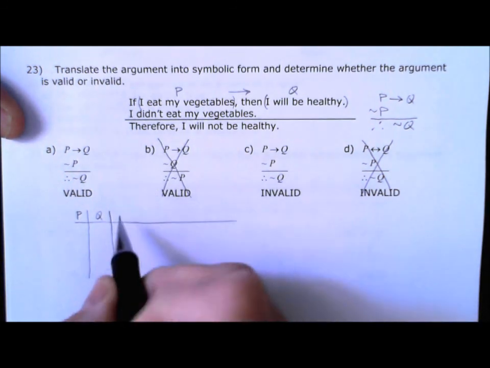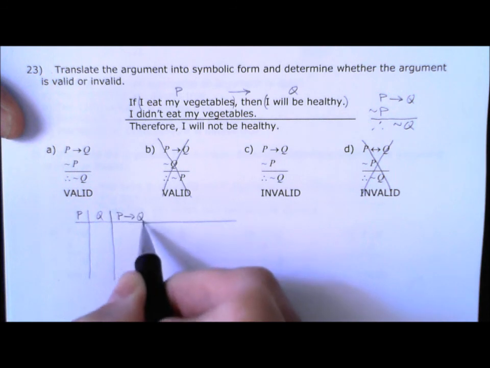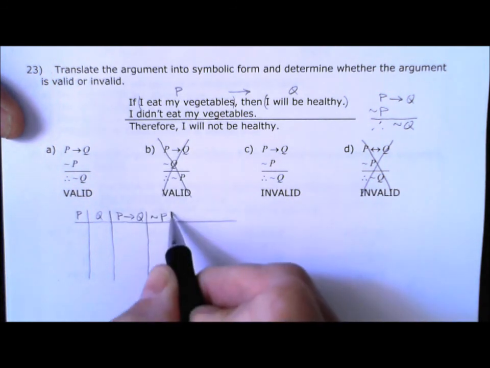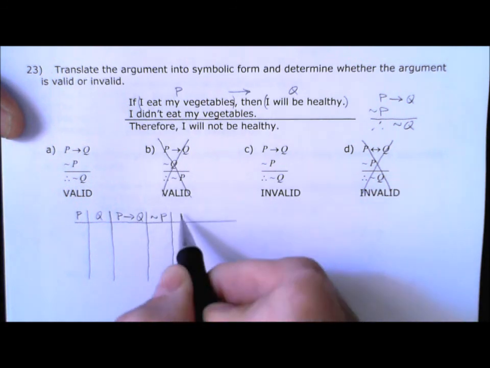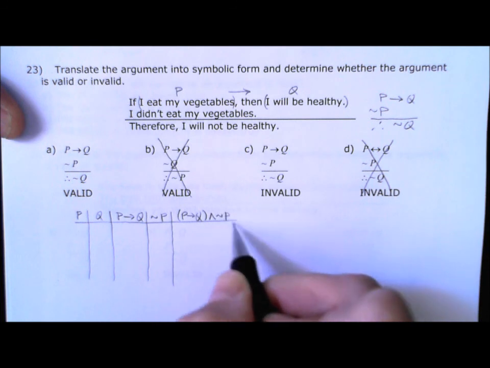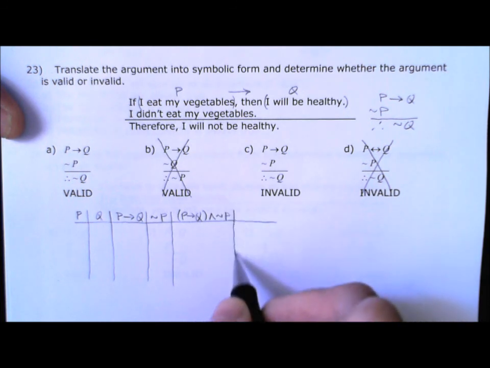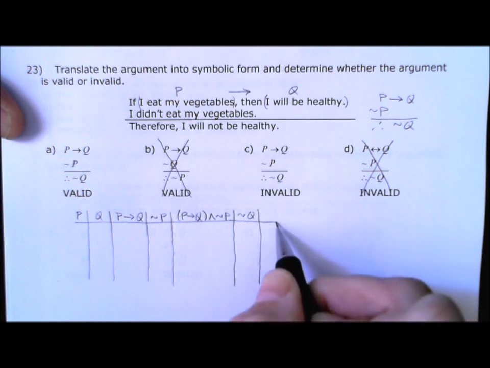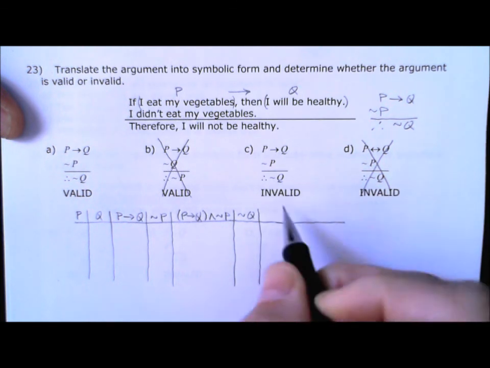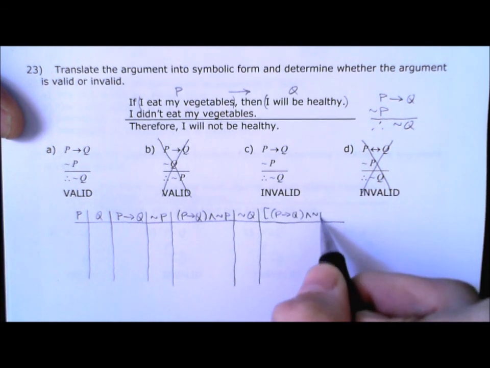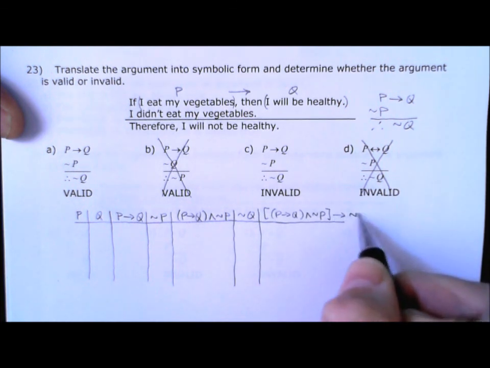And we're going to need some helper rows. We're going to need P arrow Q. We're going to need not P. We're going to need the conjunction of those two, P arrow Q and not P. And I would like to have a not Q right next to it so that my final column, that is the argument itself, which would be P arrow Q and not P together imply not Q.